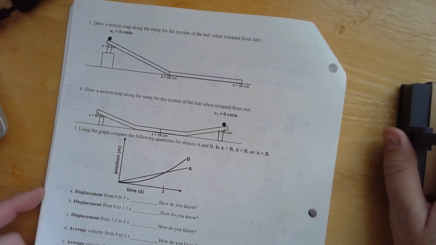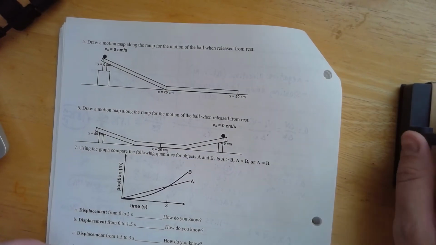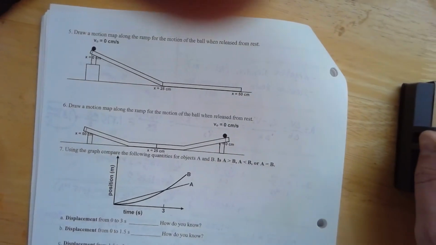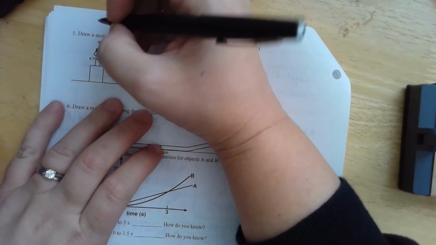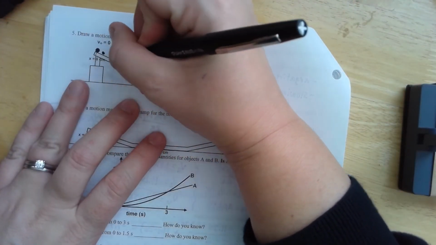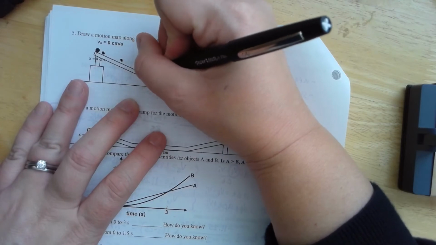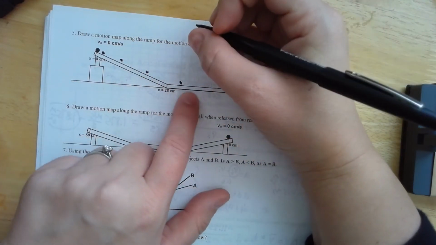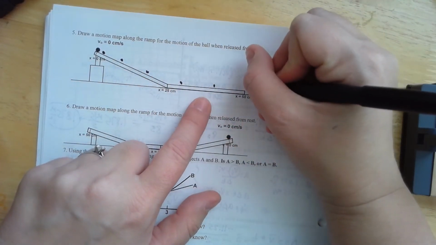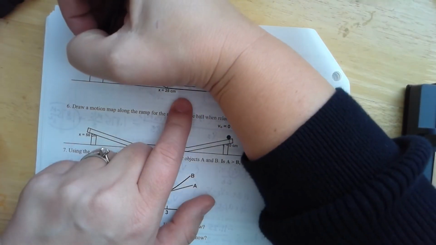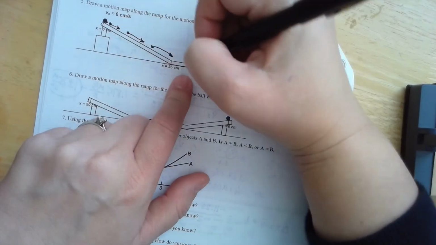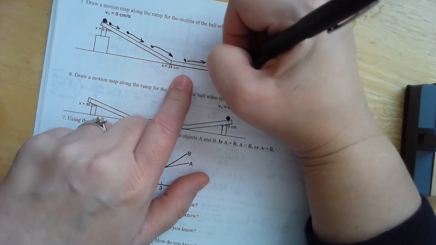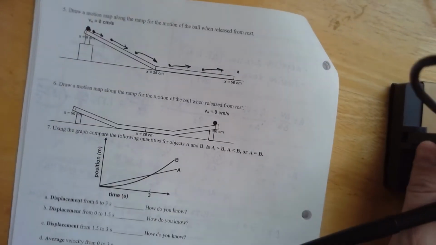All right. Draw a motion map for the ramp of motion of the ball when it's released from rest. So when it starts, it's going to have 0 velocity. It's going to speed up and then go flat. So this should look something like they're close together at the top. They spread out as it goes down. And then once you hit the ramp, it's a constant rate. So it should be something like that.